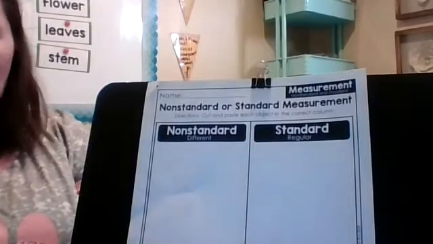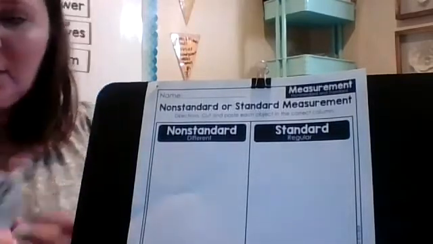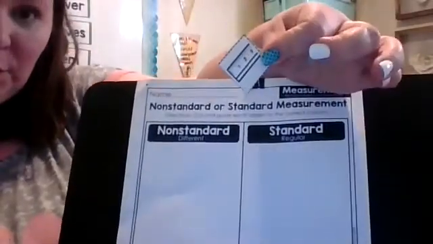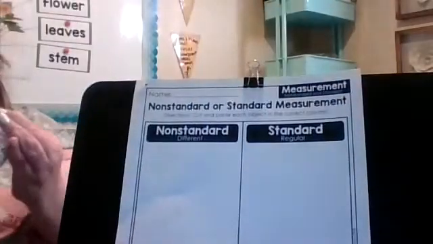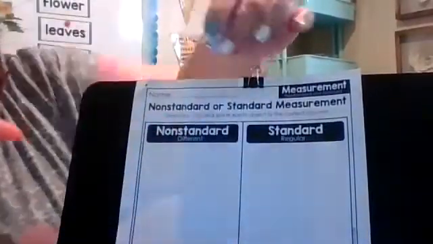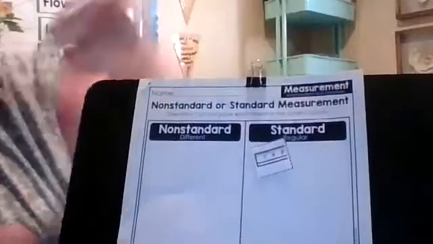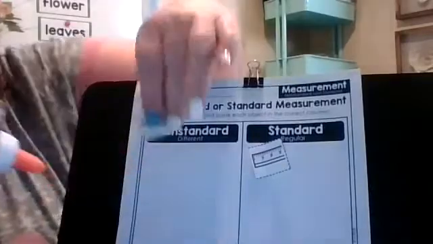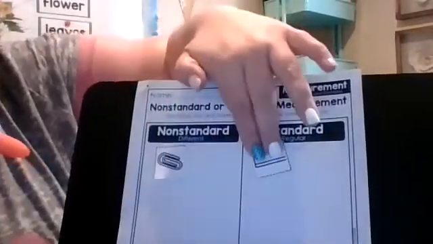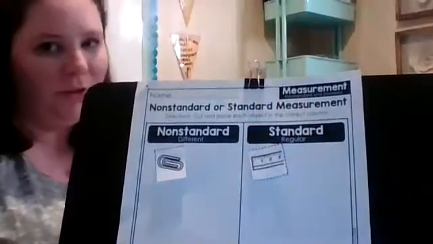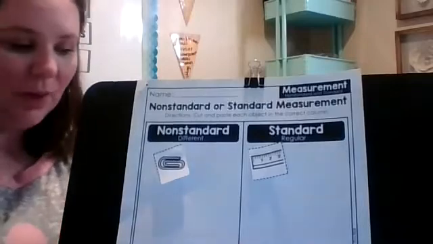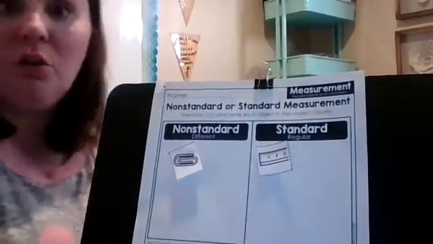Okay, so you're gonna cut, trim, and separate, and I've got a couple here. So I've got, this is an example of part of a ruler. That is a standard unit, standard way to measure. So it's gonna go right there. Okay, my other picture is a paper clip. That one is a non-standard. Okay, doctor's not gonna measure you with paper clips. Okay, so finish sorting out those and then you're all done.